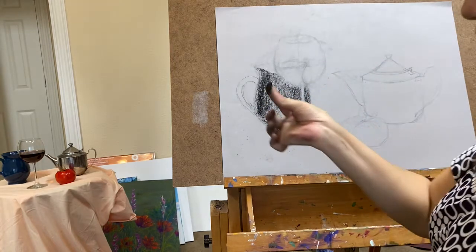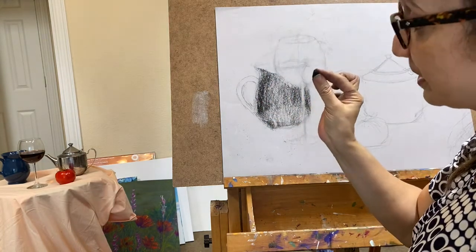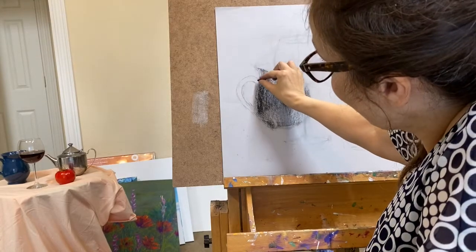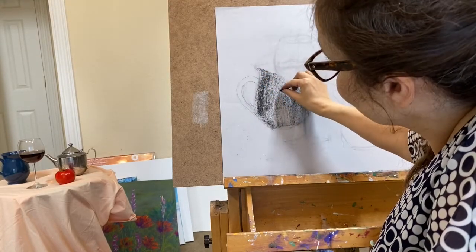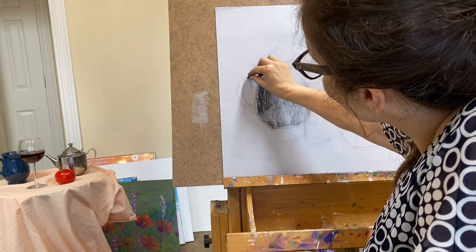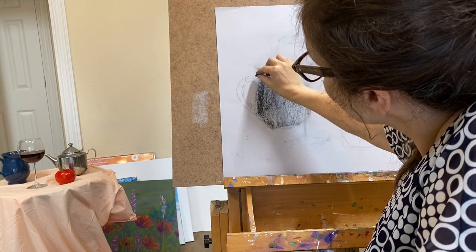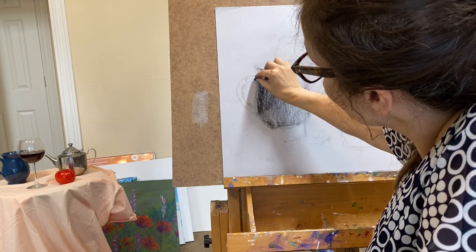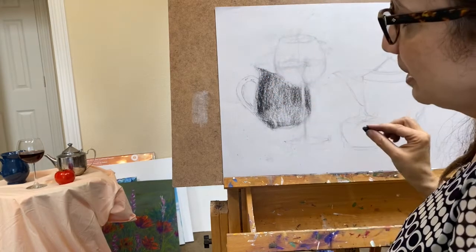Okay, and you see that I'm using the side of my charcoal. For that part I'm seeing a very bright reflection here. I have a very bright reflection here. I'm not going to touch it.